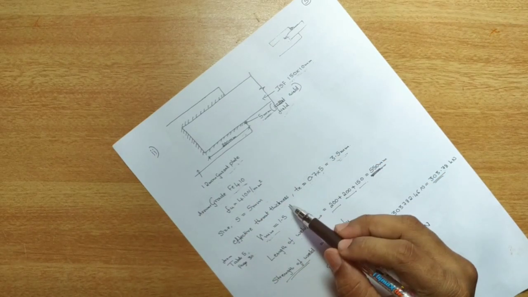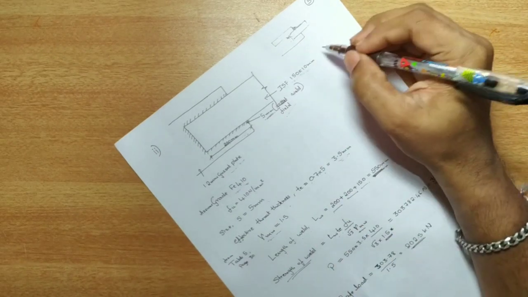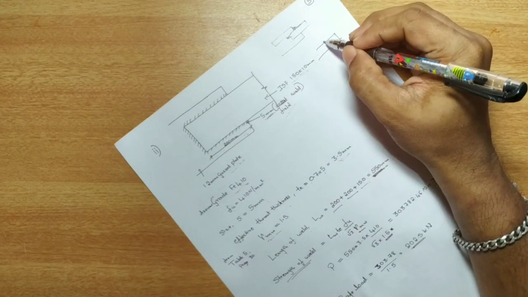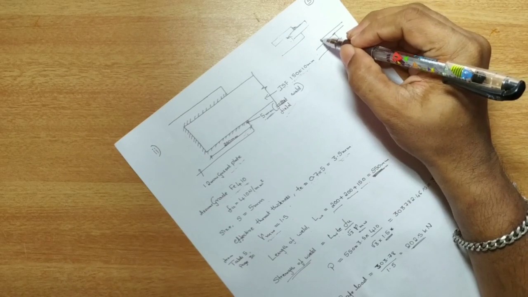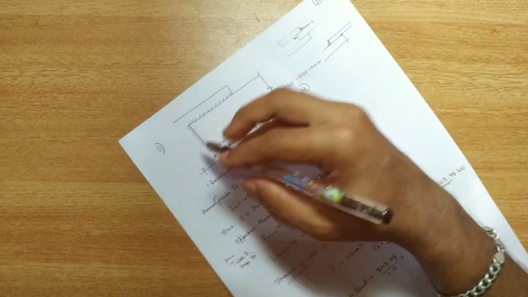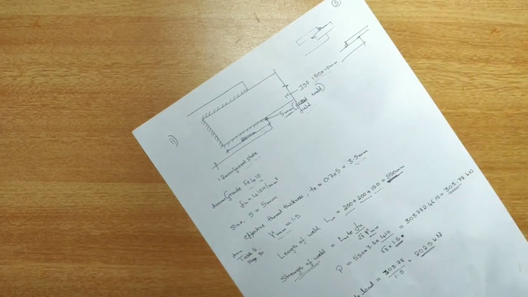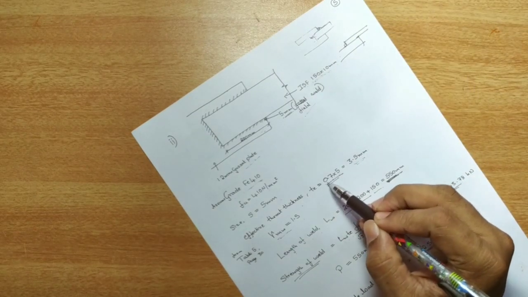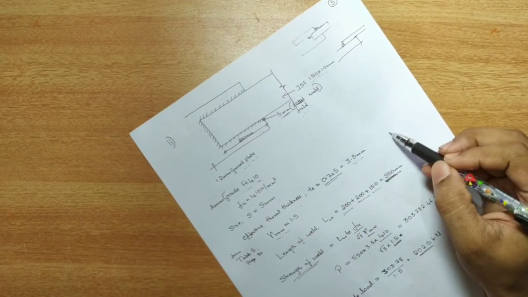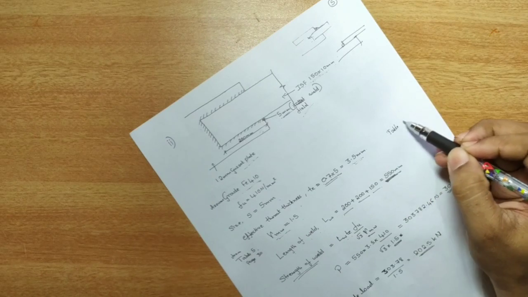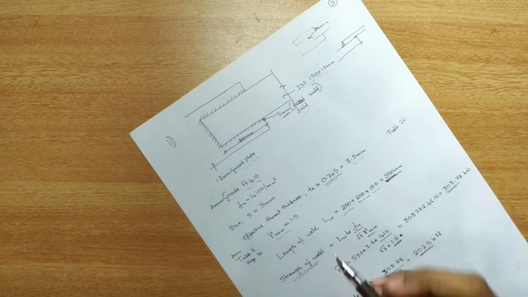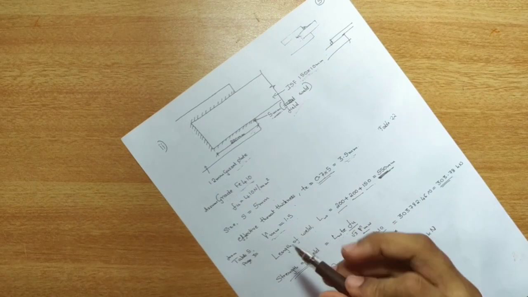For the effective throat thickness, you can't see the angle here, but you can consider it as almost 60 to 90 degrees, so you can take K as 0.7, and 0.7 of 5, from Table number 22, page number 78, IS 800 2007.